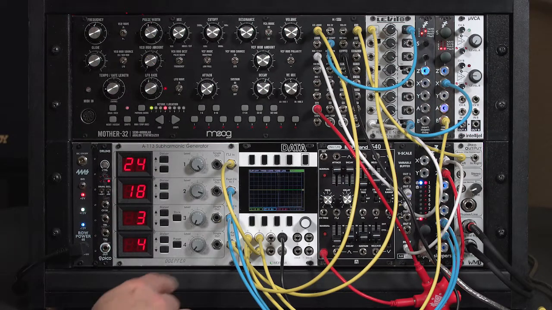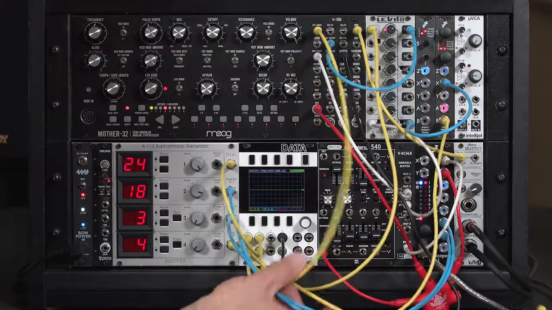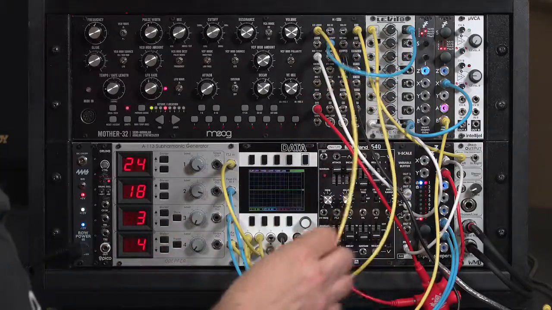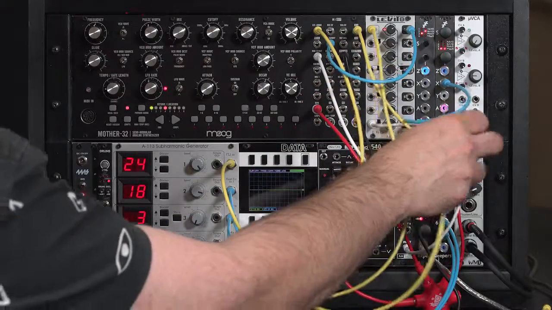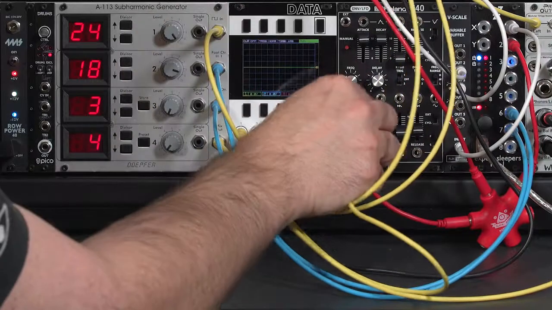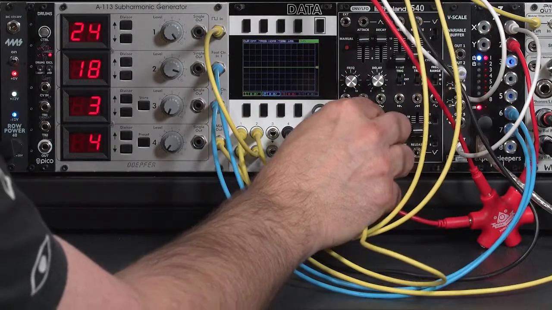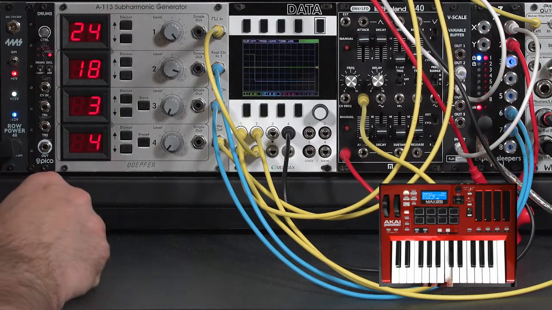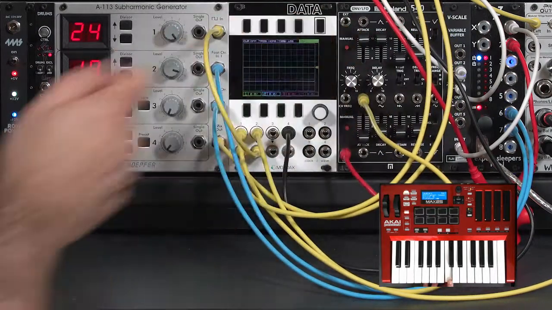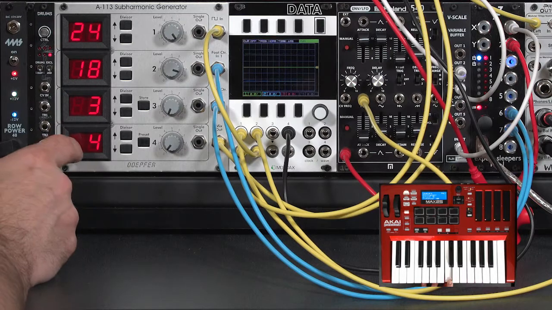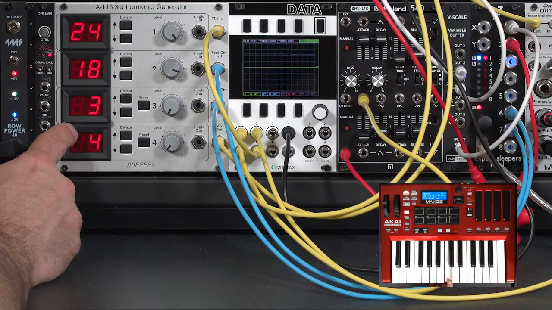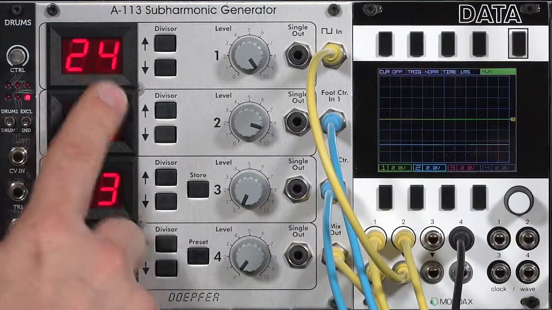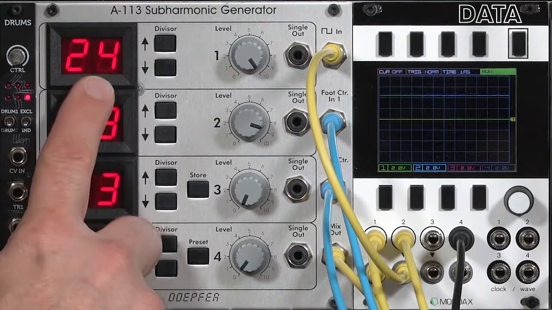Or the other alternative is to simply take an output from something else, such as an LFO. Let me grab the right cable here and connect that to the A-113's main input. Got it tuned up to pitch there. Now I can get some very slow divisions out of it. Now normally these are sawtooth waves coming out of this output.